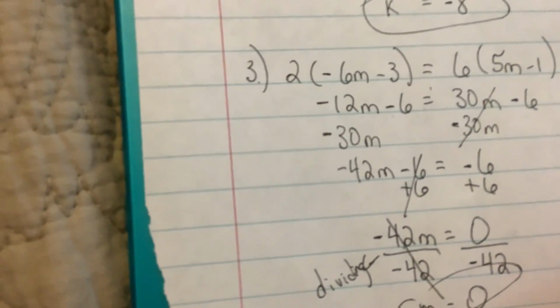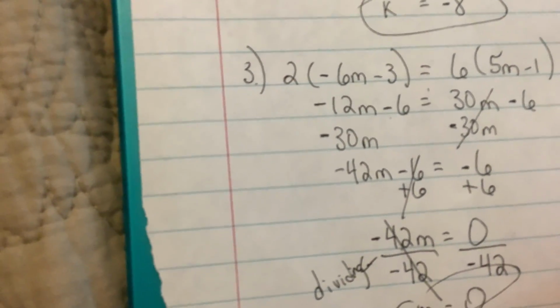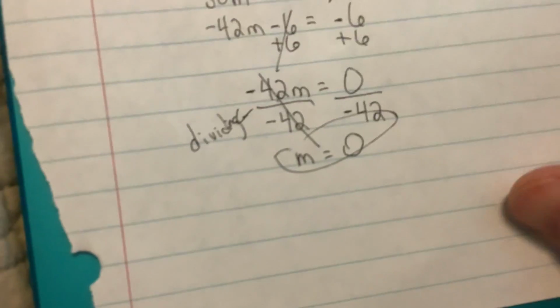Okay? Let me do one more like that. That one's one of the harder ones, so I'm going to do another one like that, where we have some distribution, and then we had to move things. Okay? So, let's do this.